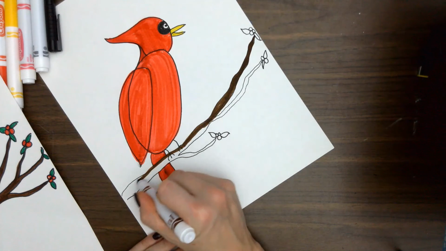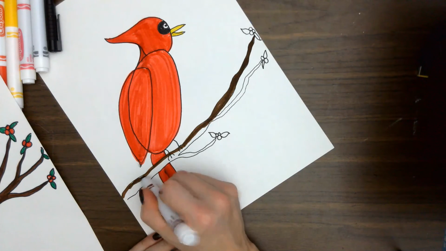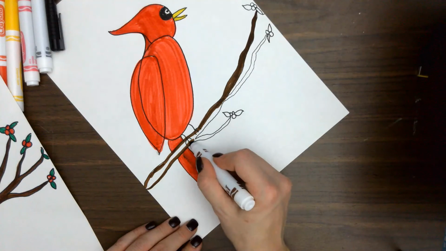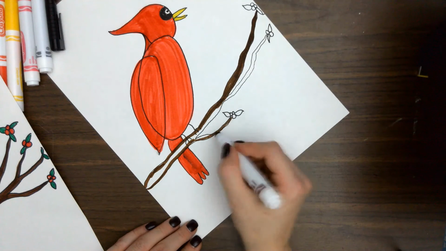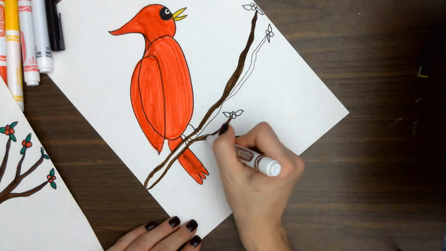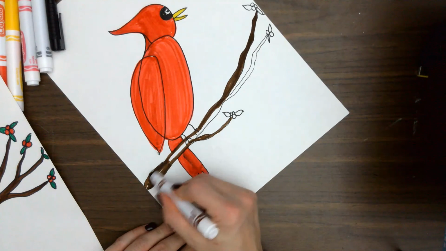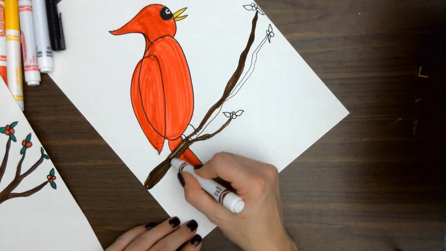Once you're finished with that, you can do whatever you want on that background. You can color it with markers. You could color it with crayons, which I always like coloring backgrounds with crayons if I've done something like this in the foreground. It just kind of makes the bird and the tree branch pop off the page.